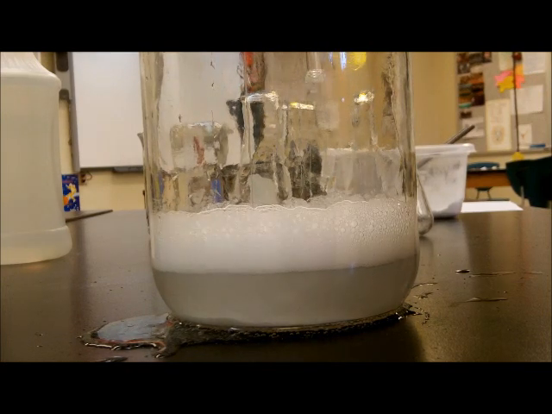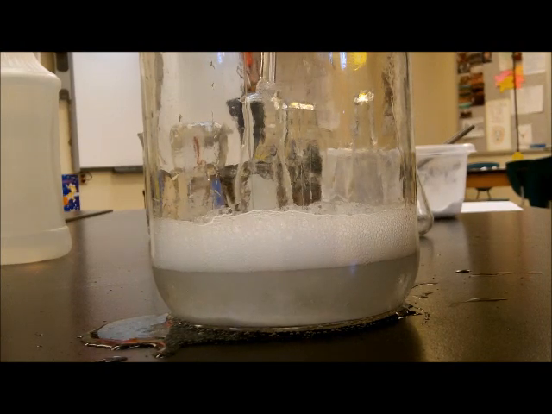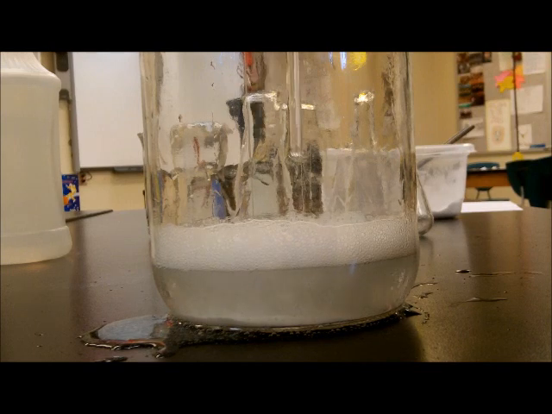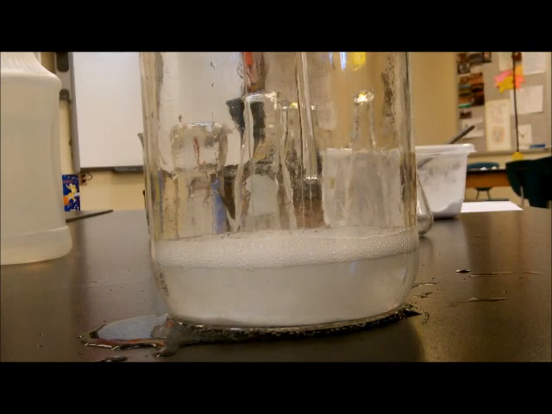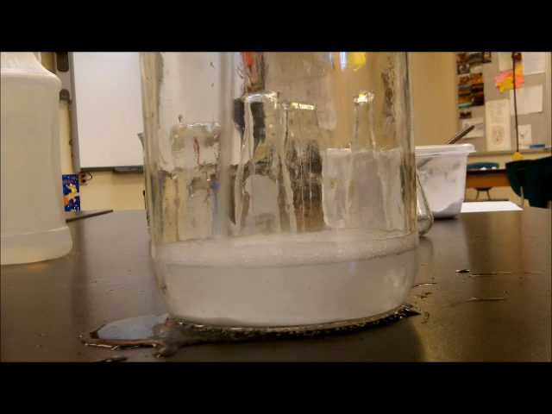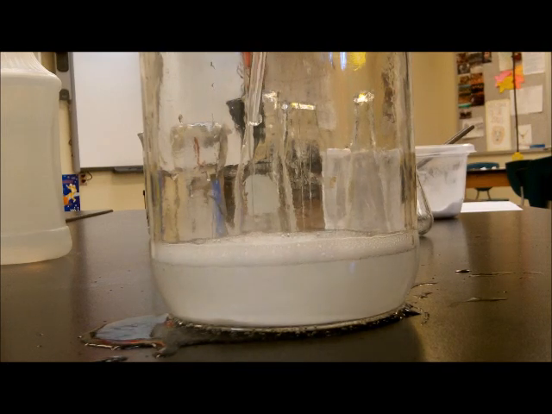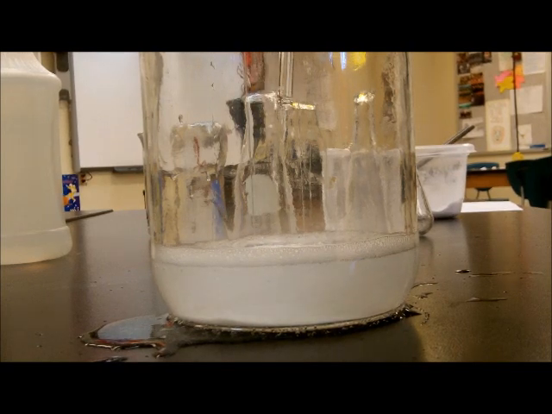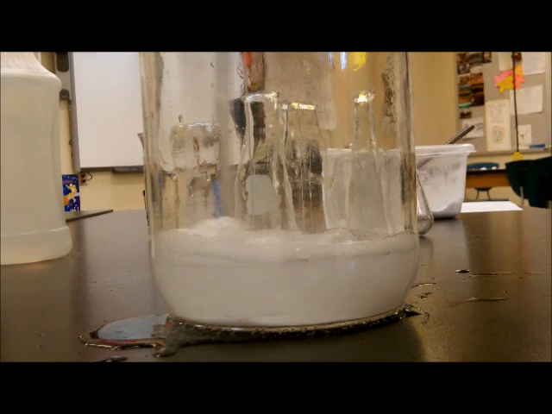One of the things that you need to think about here is, as you watch this reaction and timing, what happens if we have extra vinegar left over or extra baking soda left over? What does that tell you about the reaction? Okay, this one's still going pretty good. Still quite a few bubbles being produced off the bottom.